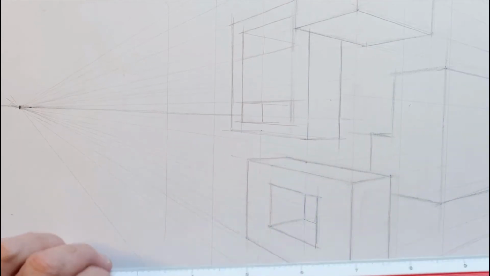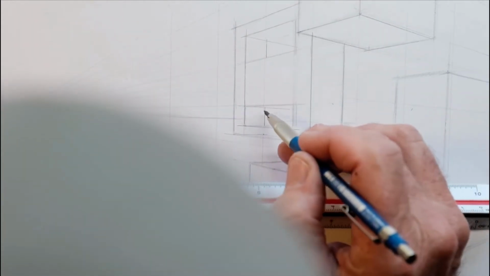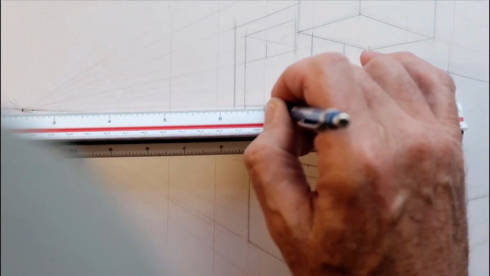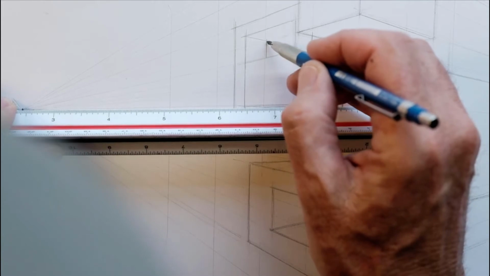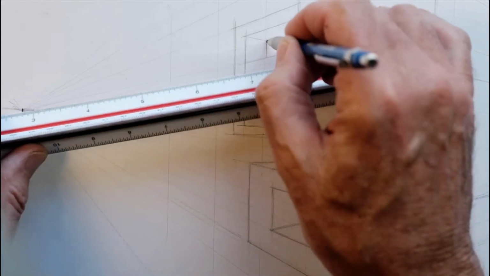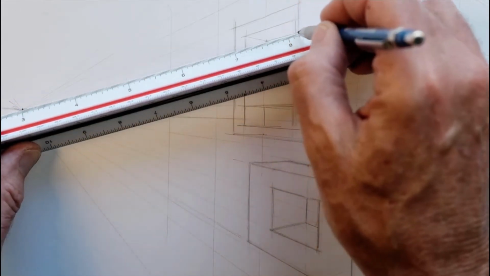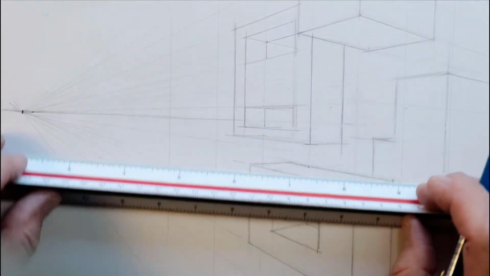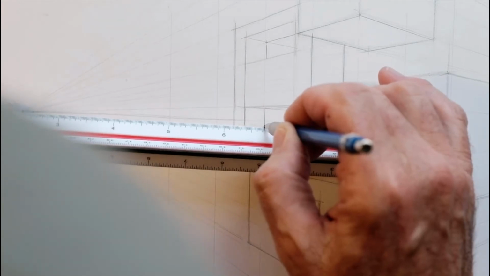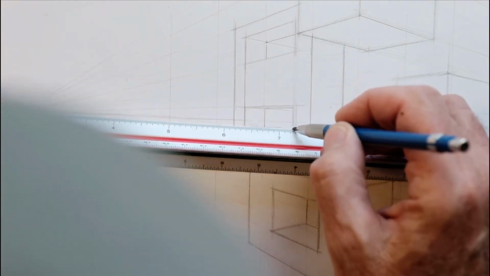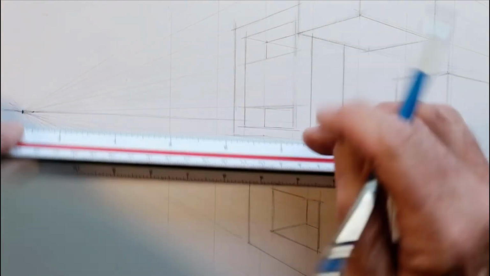Okay, so then from there, this line goes back to that vanishing point. And this line does the same. And then there's also one down here which is tricky. This is why the ruler will be very handy. So I'll just neaten that up a bit with a ruler so you can see it.